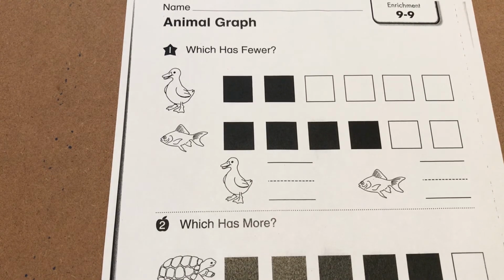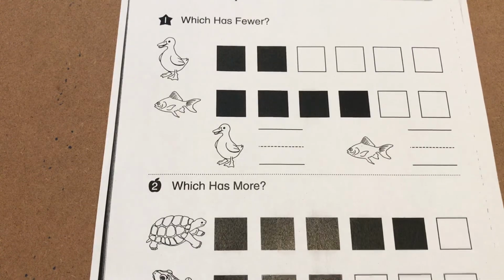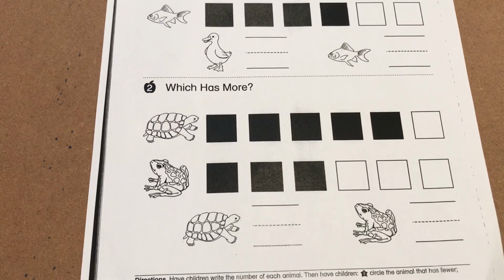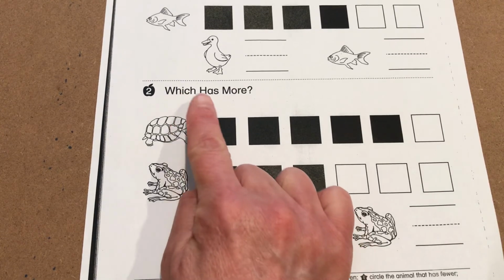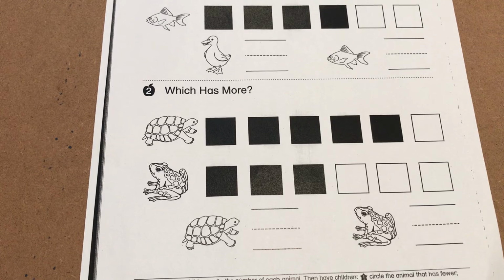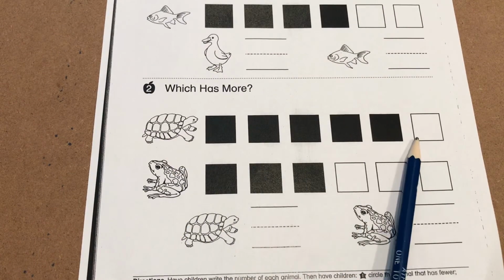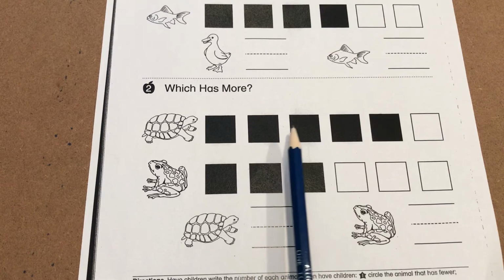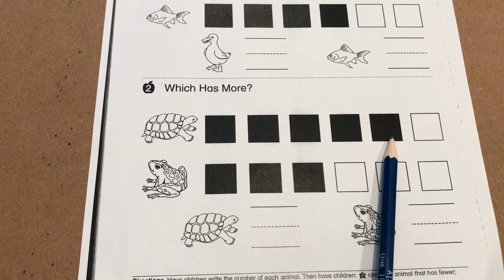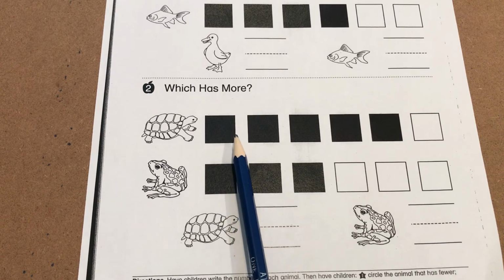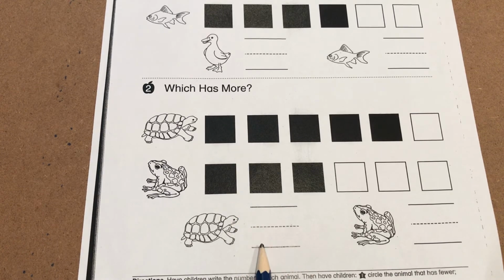Let's move on to the bottom. Now the directions are which has more. So we're going to be thinking about that after we've filled in our numbers. This row shows how many turtles we have. A square has been colored in for each turtle that we have. So how many turtle squares are colored in? And write that number right here. Are you ready to move on? Do you have that number written?